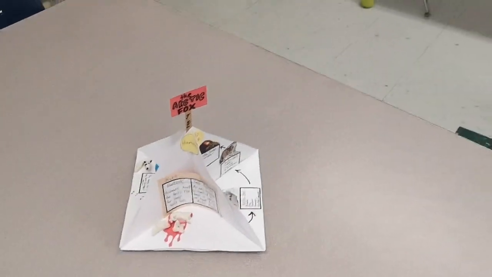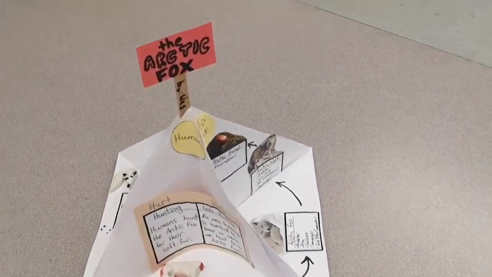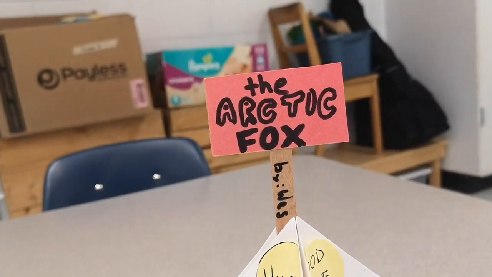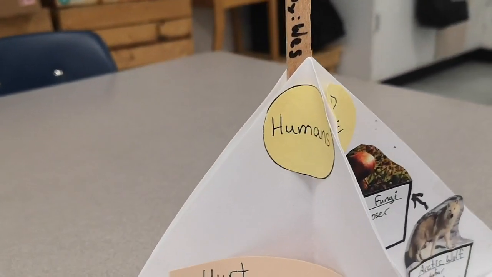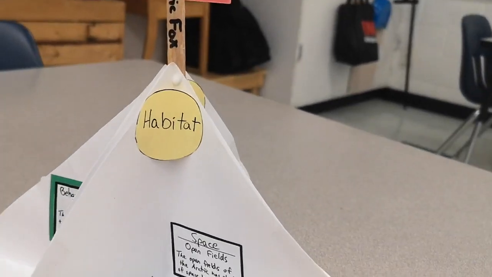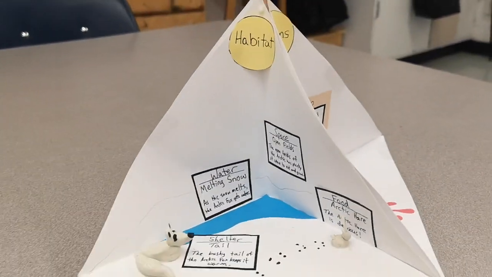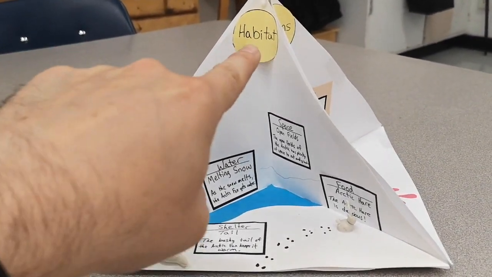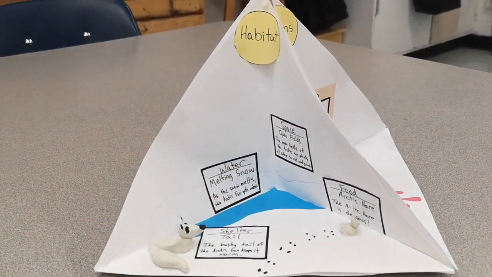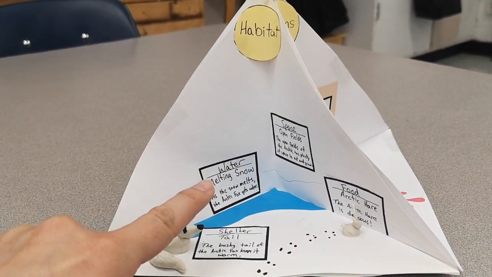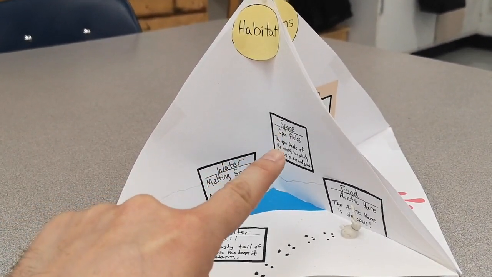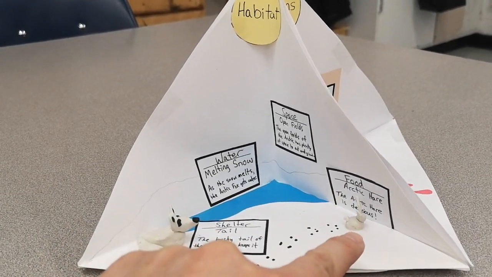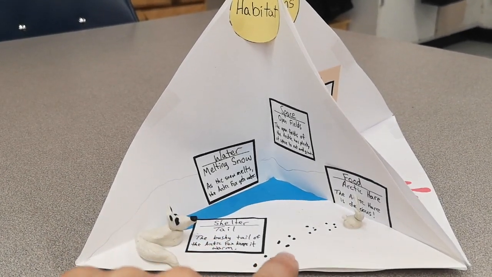So I want to show you what a finished habitat project looks like. I've got the title up top there, The Arctic Fox by Wes. And then I'll just go through in order. This is my habitat section. I've got the sun over there labeled with the name of this quadrant right here. And then I've got water with the example for it, space with the example for it, food with the example for it, and then I even made a little guy right there with little tracks going through the snow.